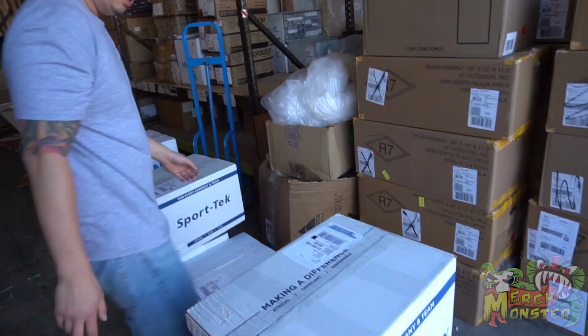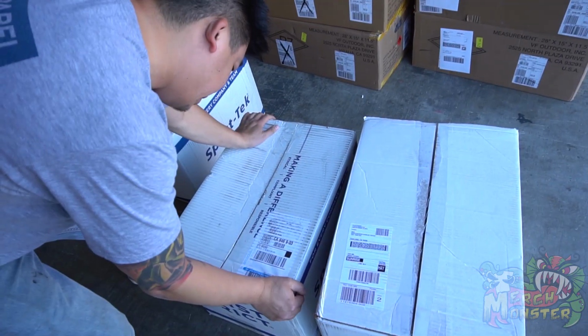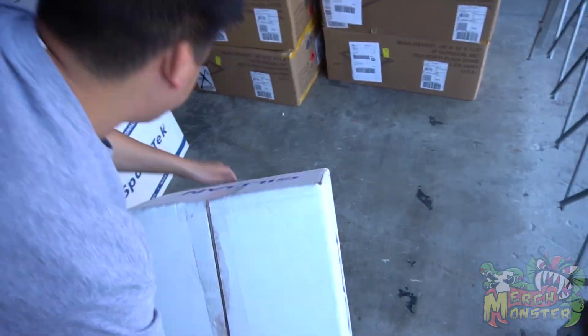So we've sorted all the boxes into their own groupings based on the purchase order number and the number of boxes, so that way we can quickly identify which shirts are for which job as we're trying to check them in. Why is that important?